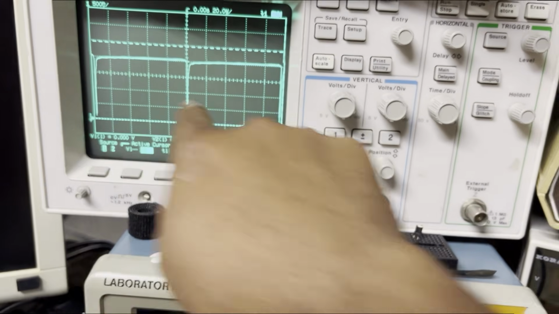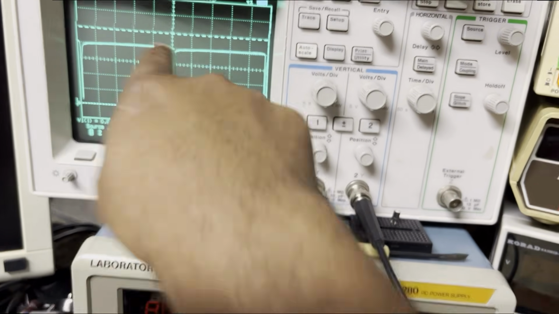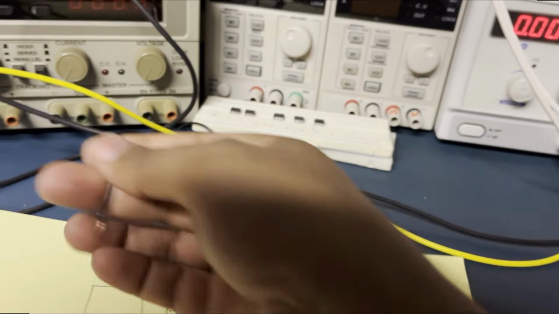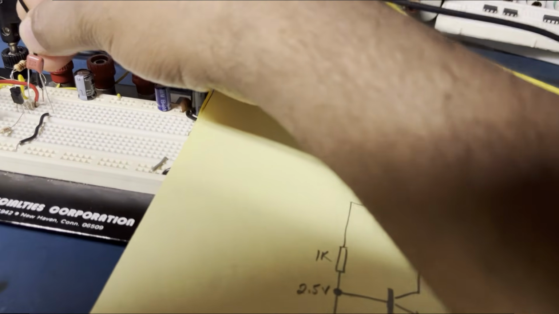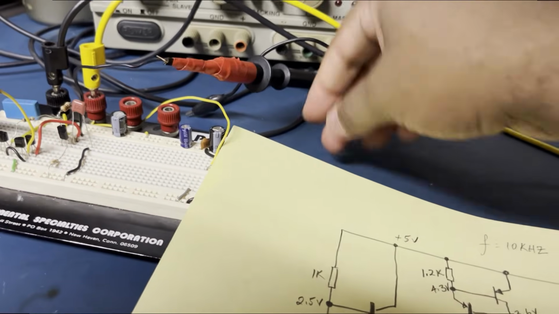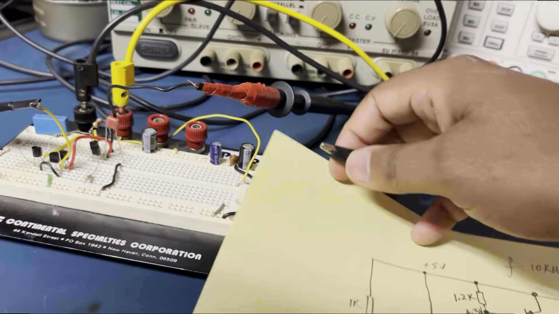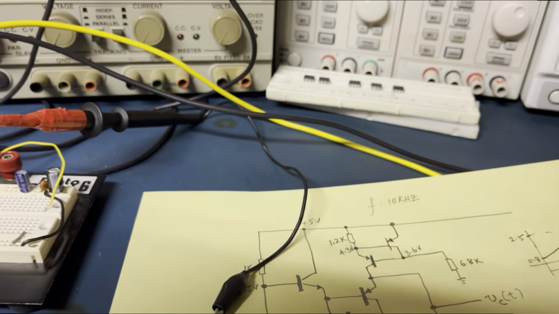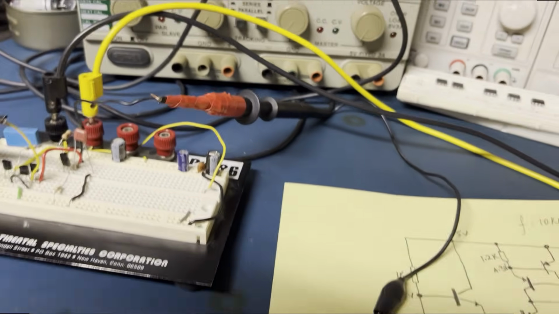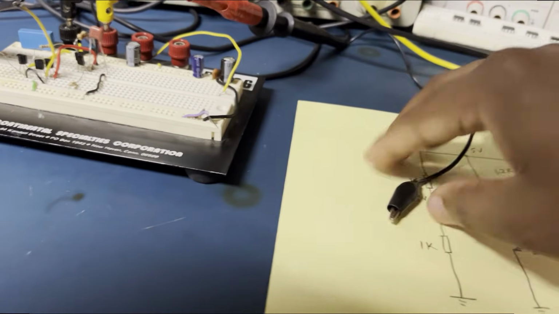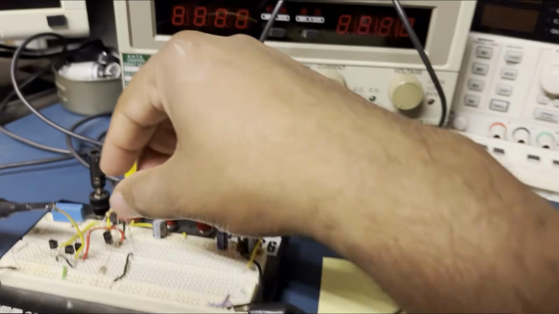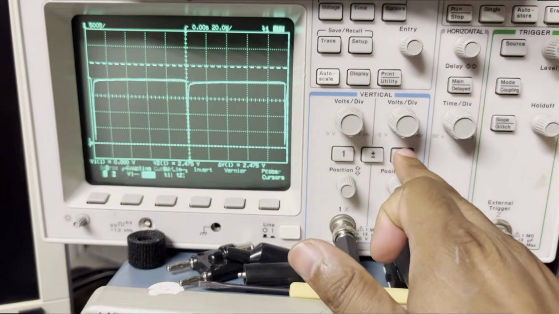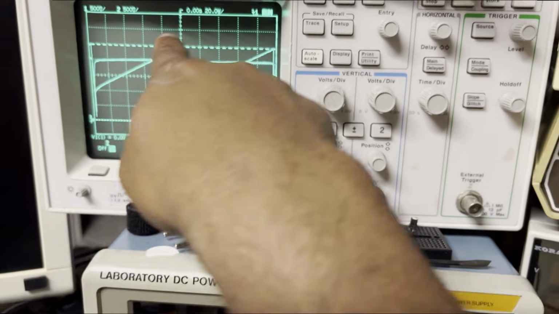That's the one. Yep, just as we assumed, right? For most of the time, it stays on. So I'm going to put channel 2 on the capacitor, so we can see the capacitor getting charged and discharged. And I'm going to just ground reference it here. Okay, now I'm going to turn on channel 2 here. There's channel 2, so you can see it.